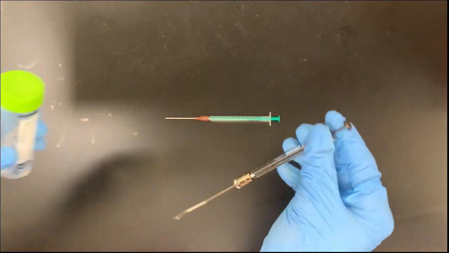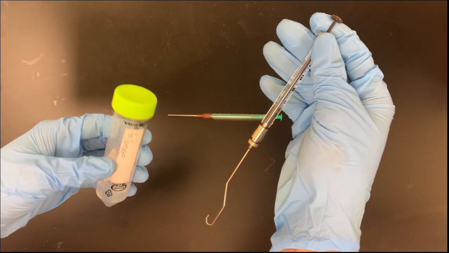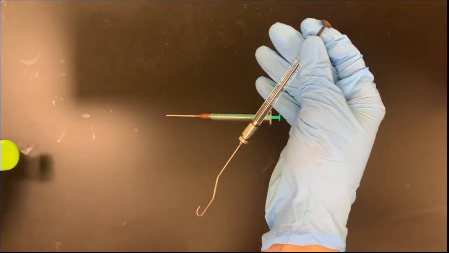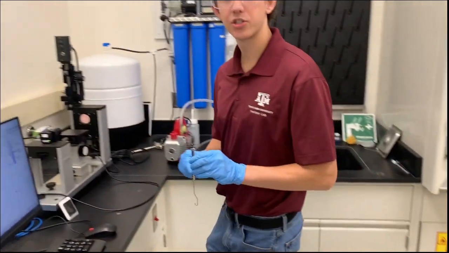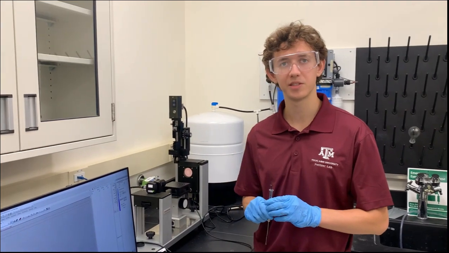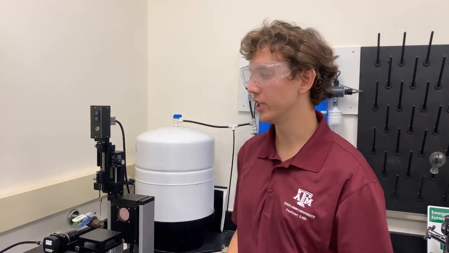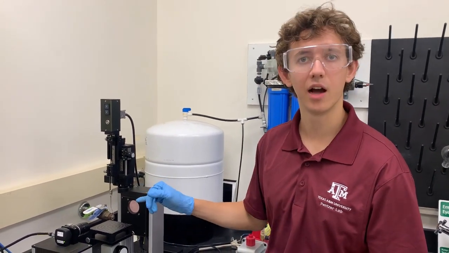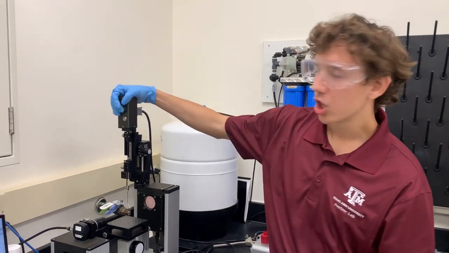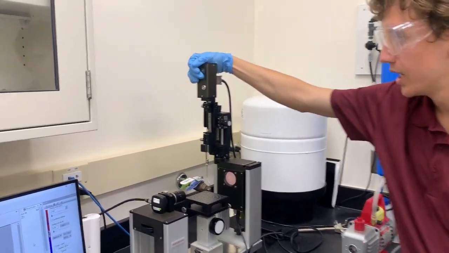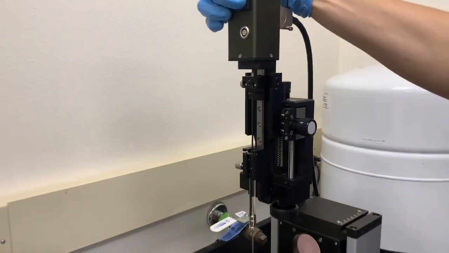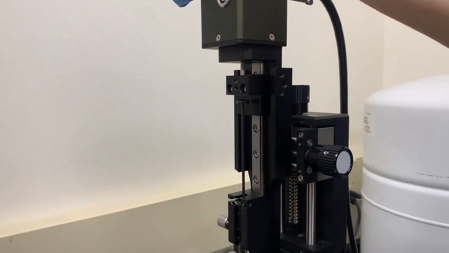Next, you will fill your syringe and needle with your droplet phase. Afterwards, we'll head over to the goniometer and attach the filled syringe to the dispensing system. After loading your filled syringe into the dispensing unit of the goniometer, lower the electronic plunger until it just barely touches the top of the syringe plunger.